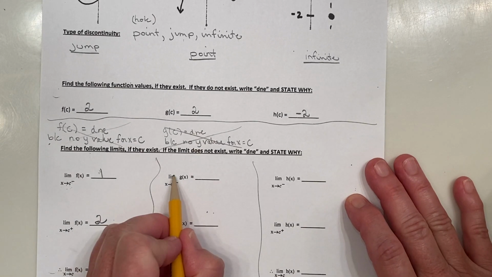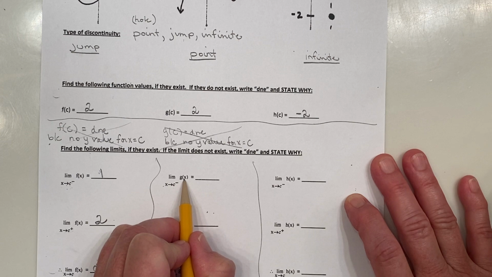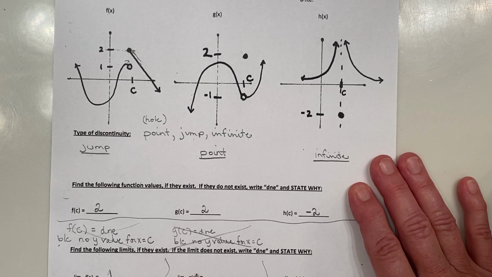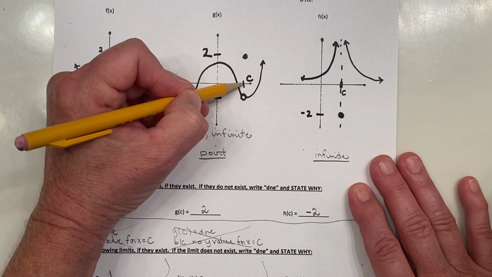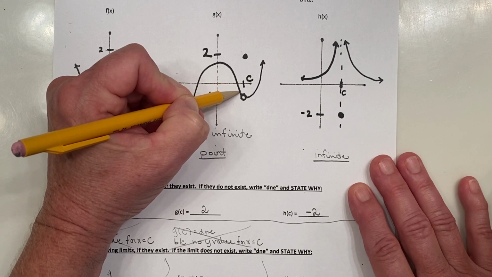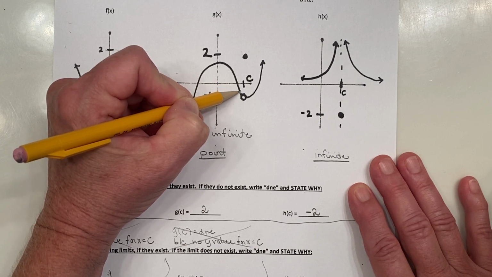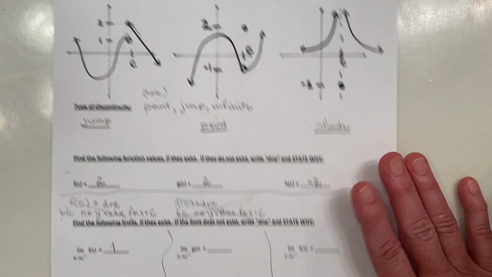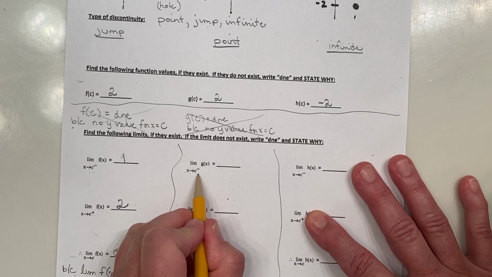All right, so what's the limit as x approaches c from the left on the g function? So let's go up to the g function. This tells me what function I'm working on. So I want to approach c from the left. So here's c, get to the left of it, look down because that's where the graph is. Put yourself on a point that's close to x being equal to c. Now, the arrow means I want to approach c from the left.